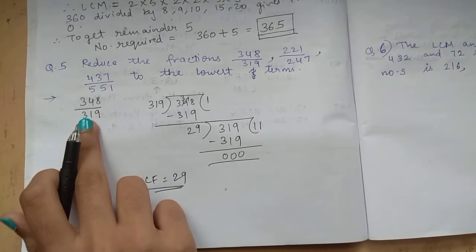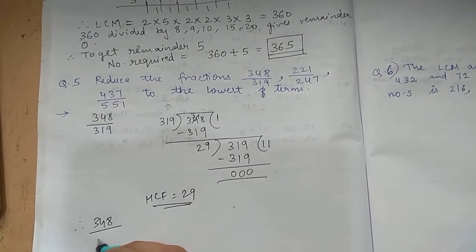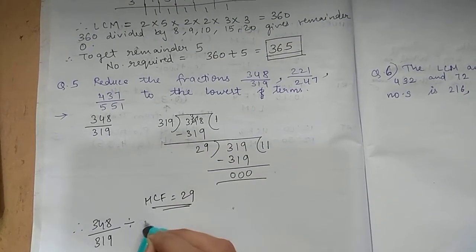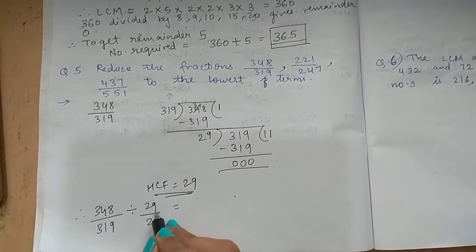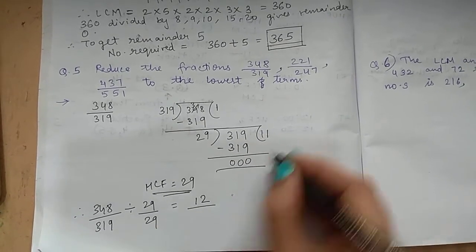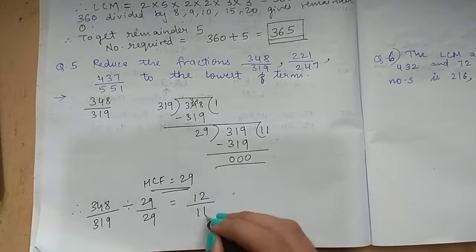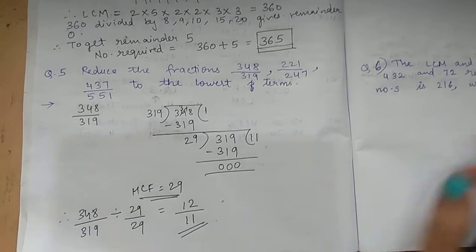We have to reduce it to lowest form. Therefore, 348 upon 319 we will divide by 29. 348 divided by 29 is 12. 319 divided by 29 is 11. Now this is the lowest form of this fraction.